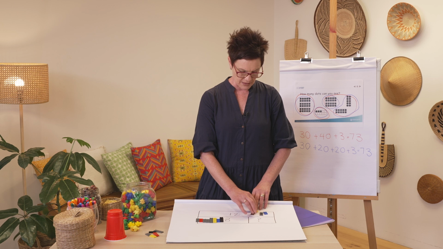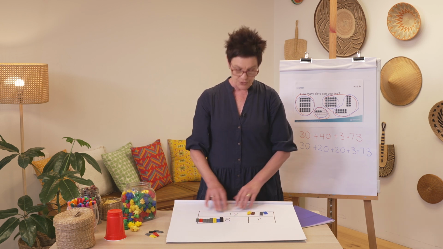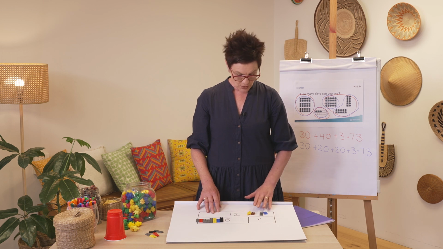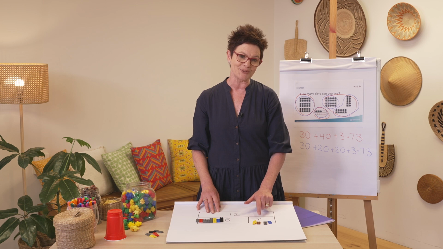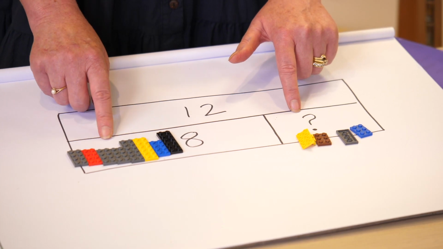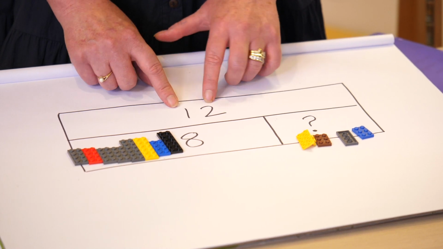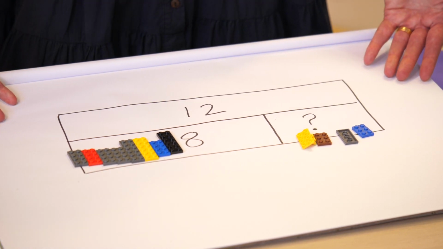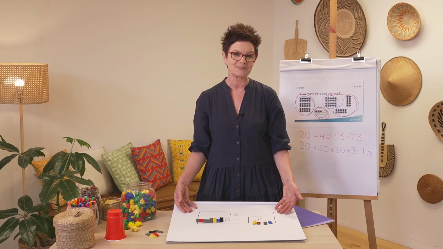Aha, I think it must be what I have left over, because I know these two numbers do make my whole. So all I need to do is move it down here, and now I have my unknown number. 8 and 4 will make 12. And this is the beauty of the bar model. It will help you find unknown numbers.